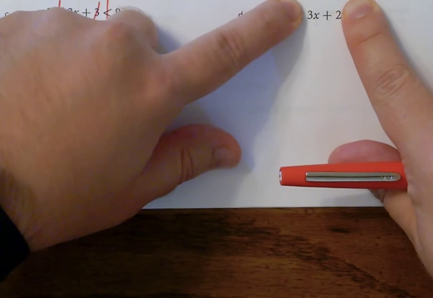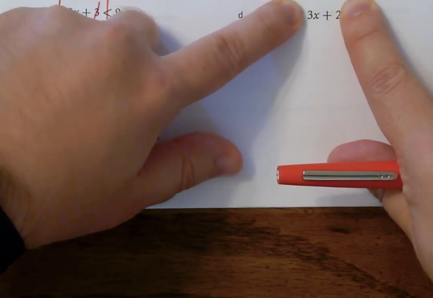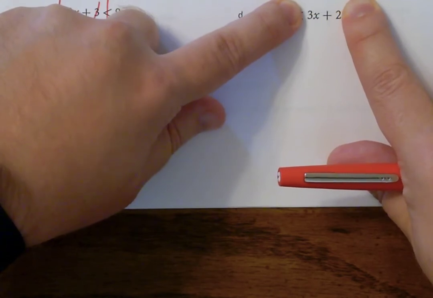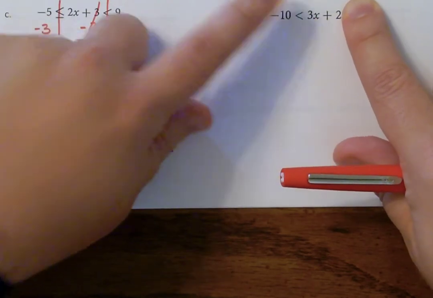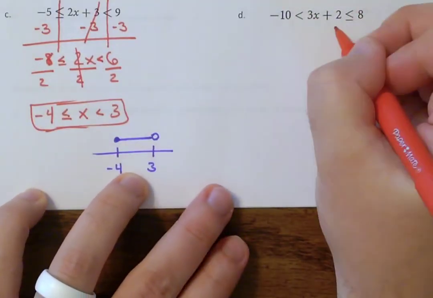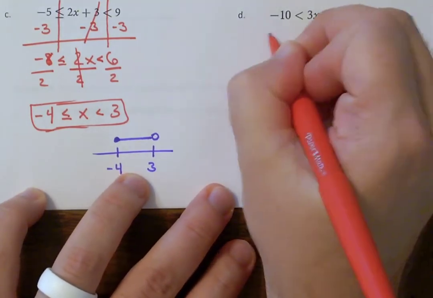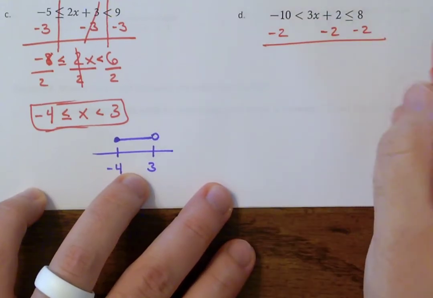So what is happening to x? It's being added by 2, and it's being multiplied by 3. So that means I need to subtract by 2 and divide by 3 to solve. And our first step is always to add or subtract. So we're going to subtract by 2.